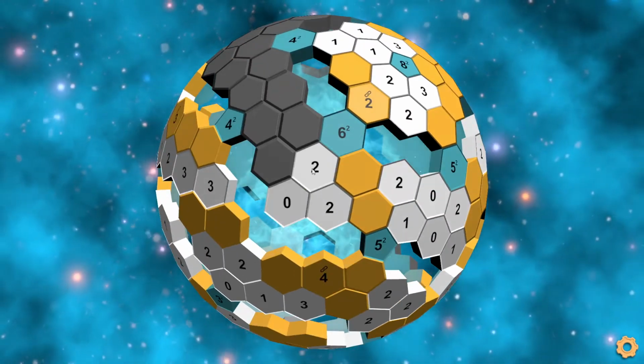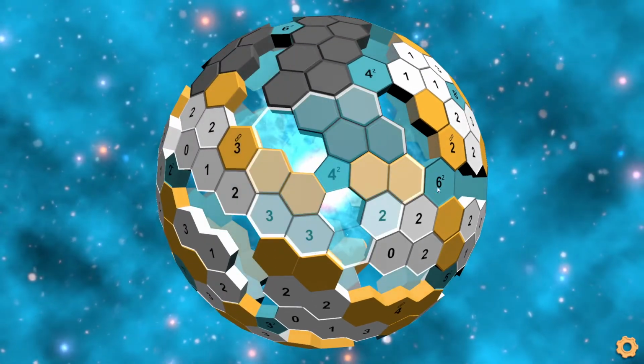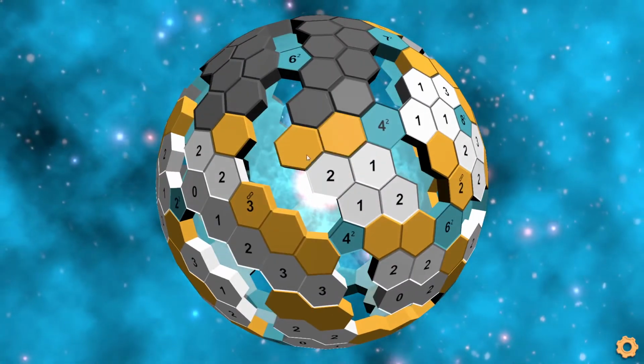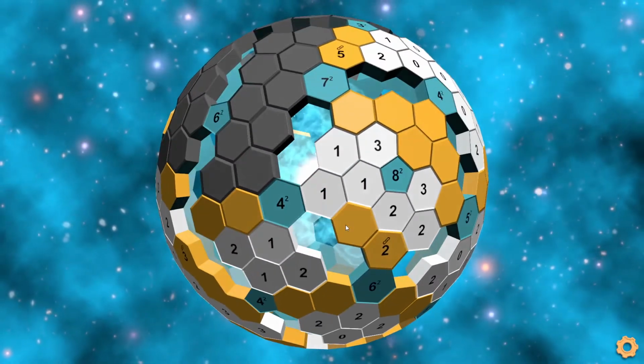The 2 here is done, and the 0. This 2 needs 2 more tiles. And now this 4 is done, so these tiles are disconnected. And 2 tiles here for this 2. And this doesn't tell us anything quite yet.